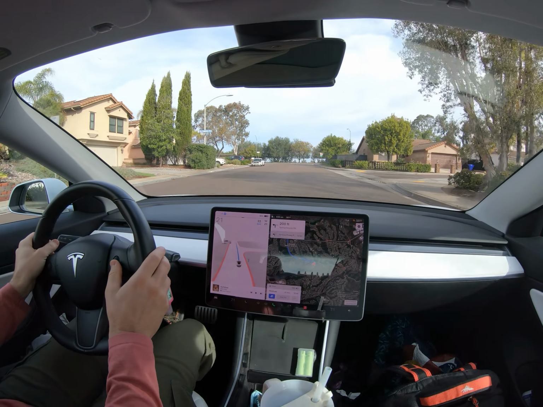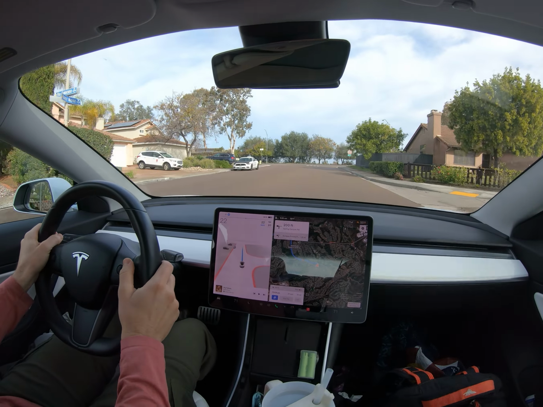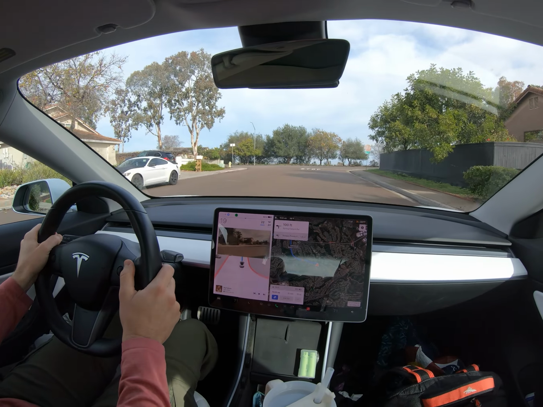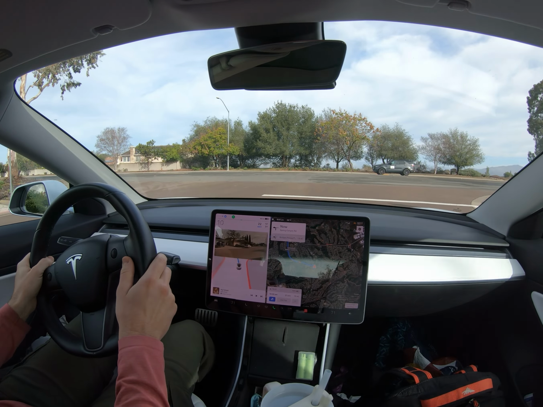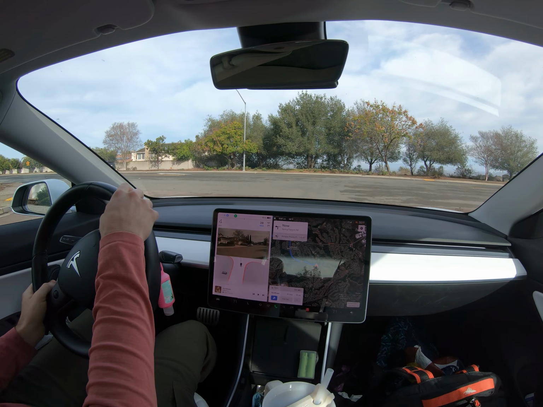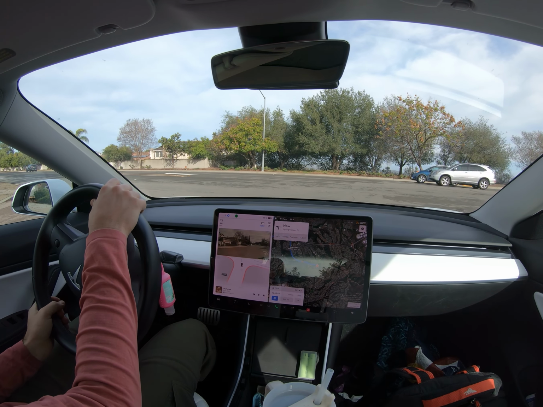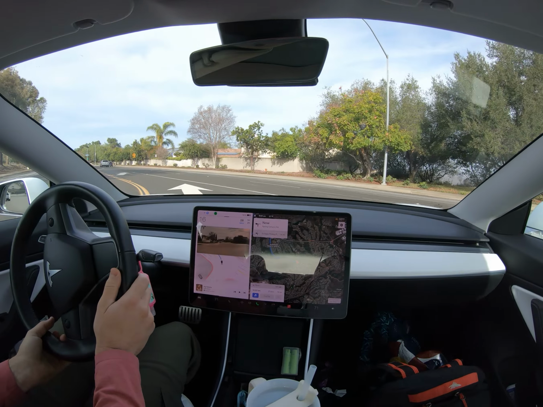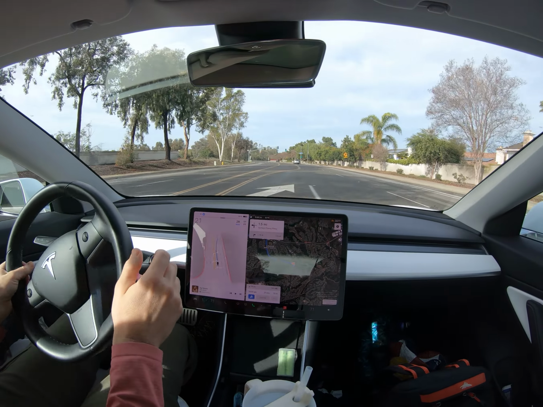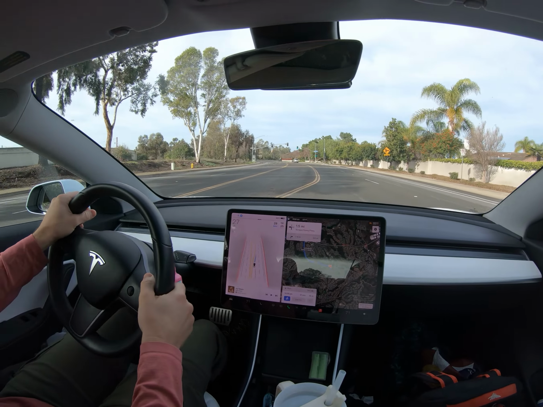But I'm going to count interventions on traffic lights, so I'm pushing again because it's slowing down too much. So that's 2 interventions, and it's going too far to the left here. You'll see it's way too far to the left, so this is an intervention. I didn't intervene, but that's 3. That would normally have been an intervention.